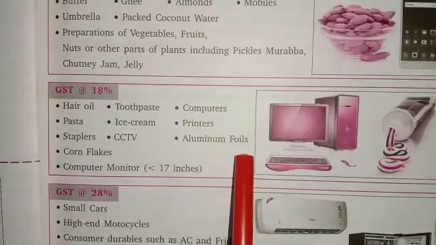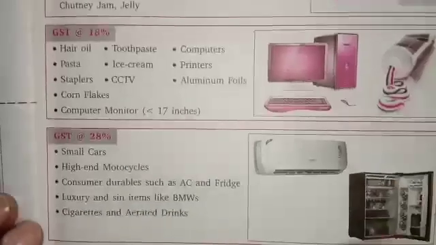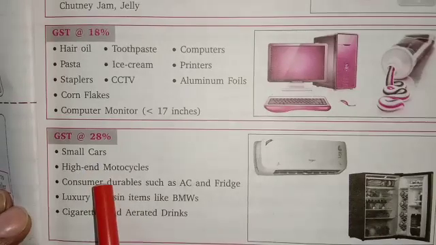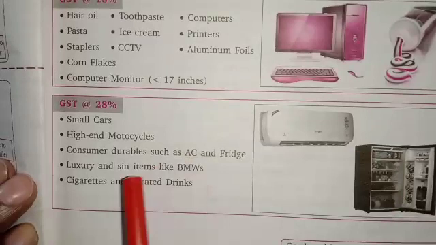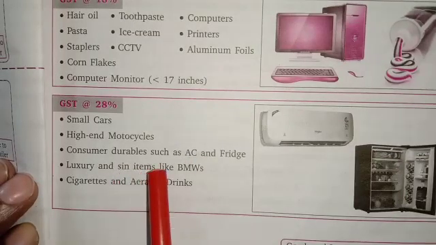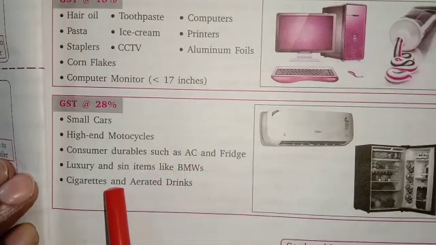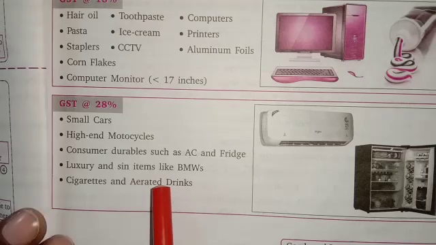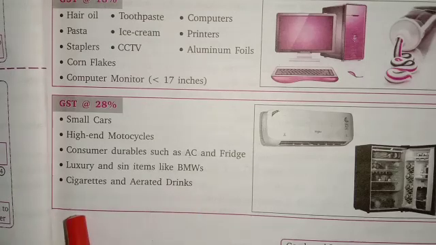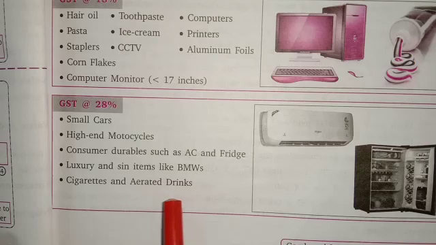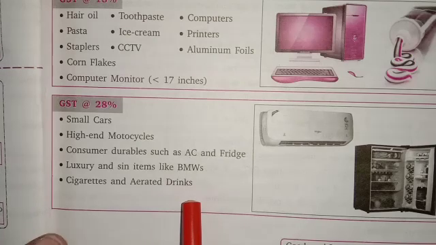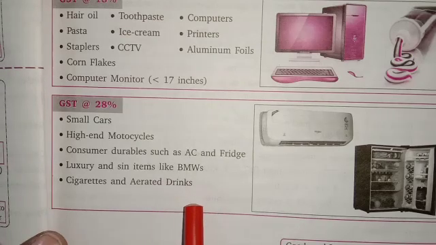Next, GST at the rate of 18%, that is hair oil, toothpaste, computer, CCTV, ice cream, paint, aluminum foil. Okay. Next, 28% GST like this: small car, high-end motorcycles, consumer durables such as AC and fridge, luxury and shine items like BMW, cigarette and other drinks. These all belong to GST at the rate of 28%.